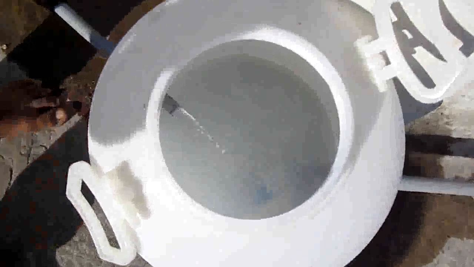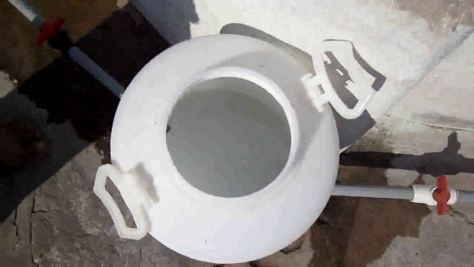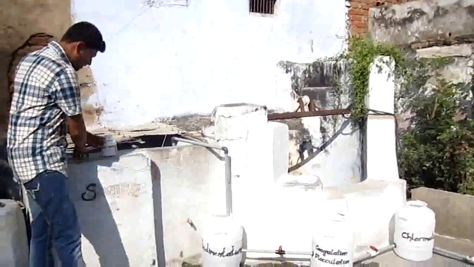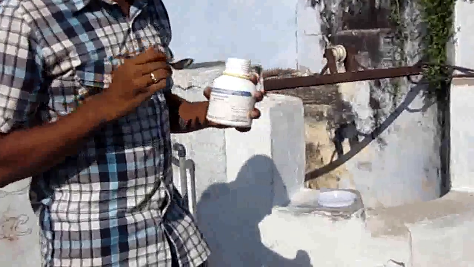You can see the water flowing into this coagulation and flocculation tank. Now we have to add a coagulant to this coagulation tank. The coagulant we are taking is aluminium potassium sulfate. Now let us add an amount of alum to this water.